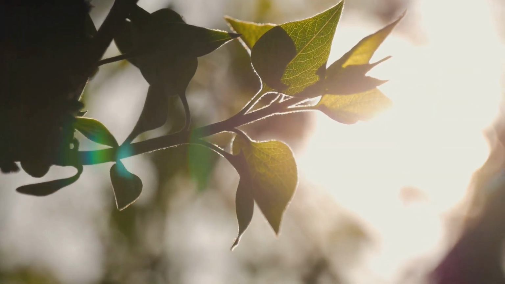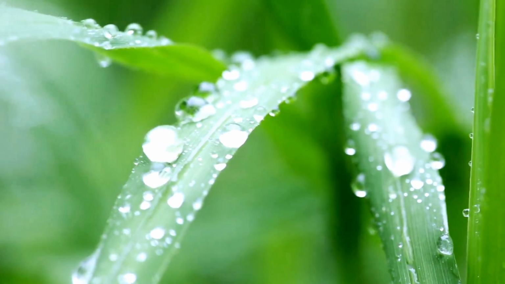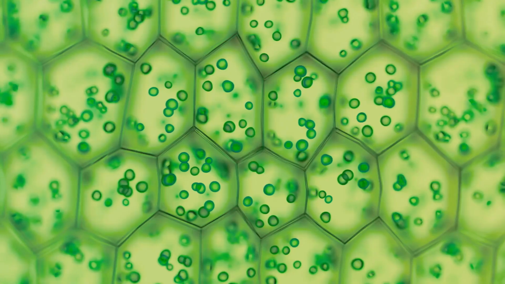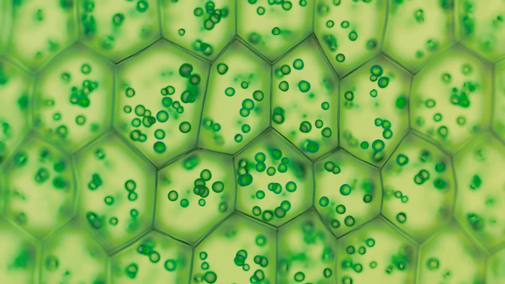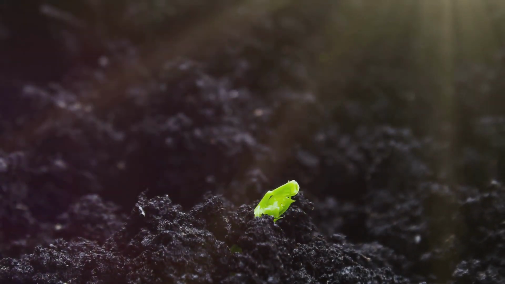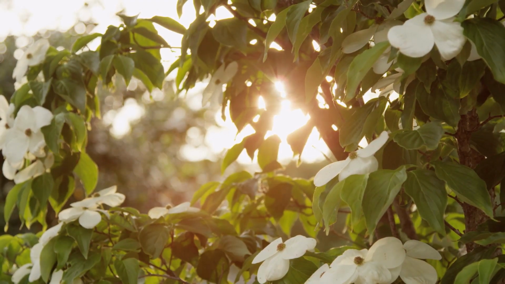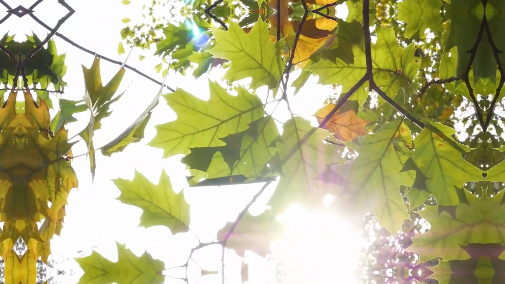Photosynthesis is a vital process. Plants use sunlight, water, and carbon dioxide to create their own food. This process takes place in chloroplasts, tiny structures within plant cells. It's a remarkable transformation of simple ingredients into complex sugars. These sugars fuel the plant's growth and development.